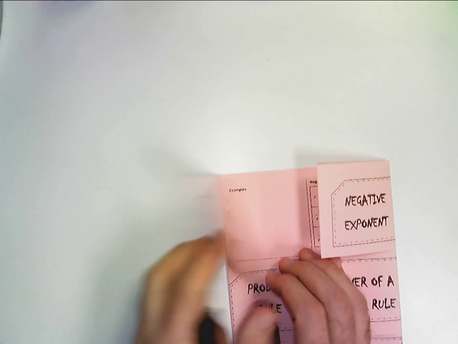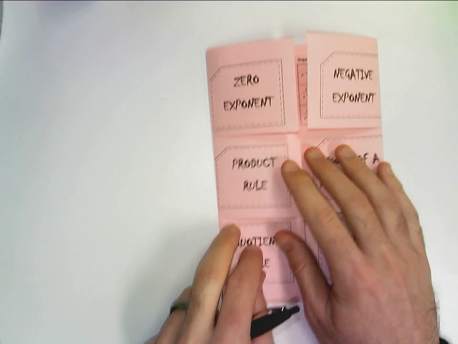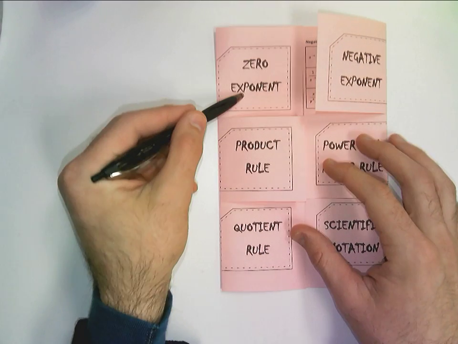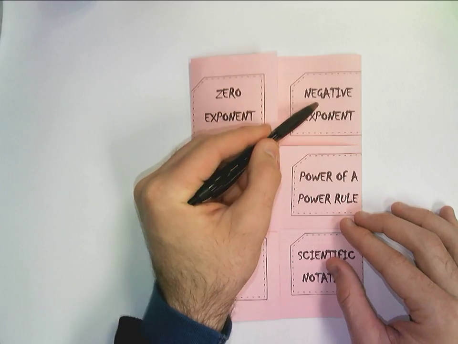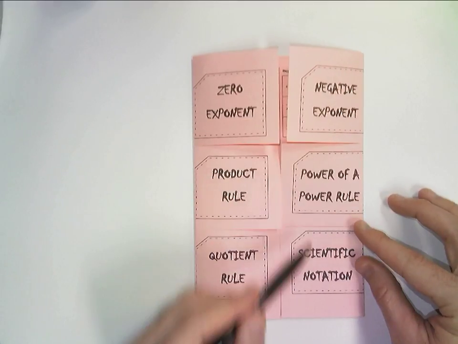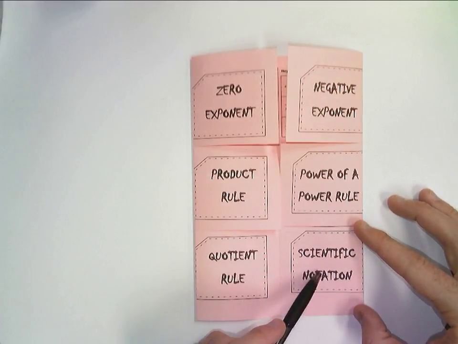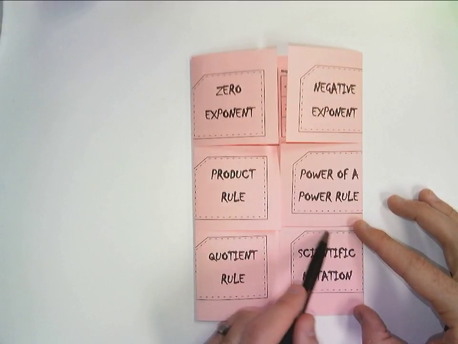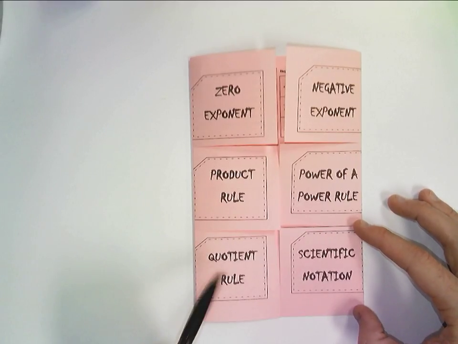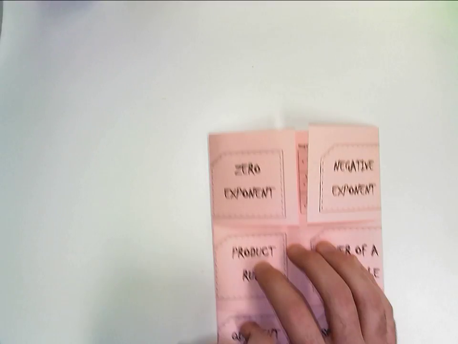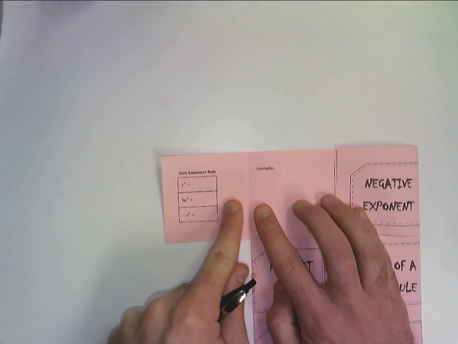So let's jump right in then. There are a couple rules that we're going to have to look at. First off will be the zero exponent, product rule, quotient rule, negative exponents, power of a power rule, and scientific notation is here, but we're going to work on that next week, so we don't have to worry about that right now. But we will revisit this, so make sure you don't lose this foldable here. So let's start with the zero exponent.